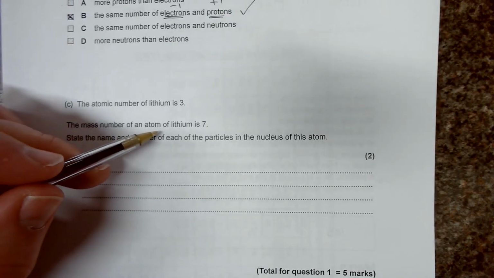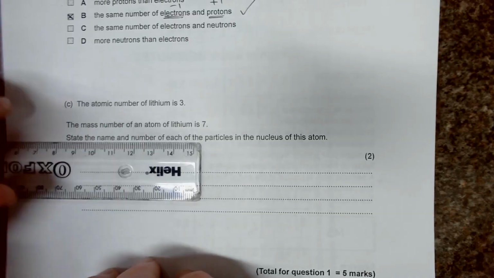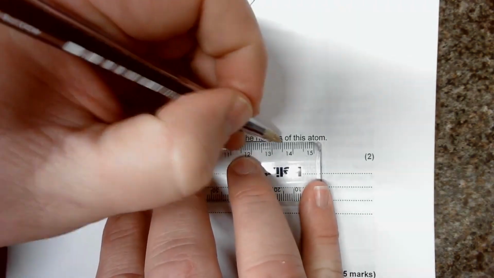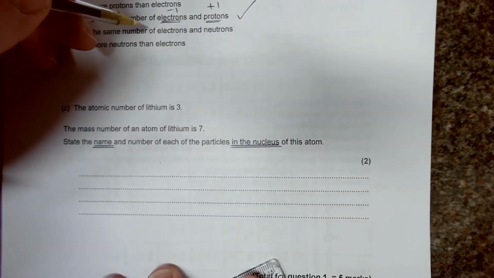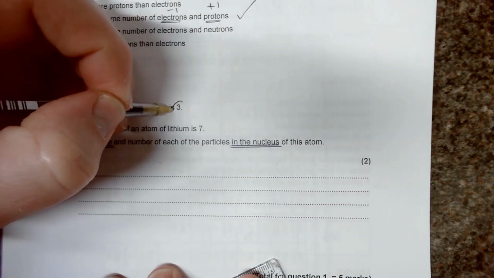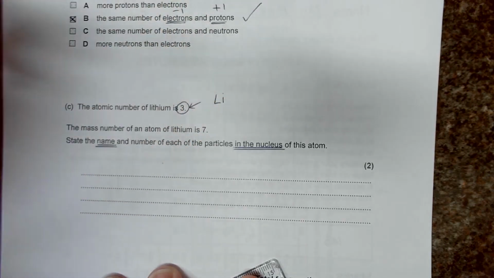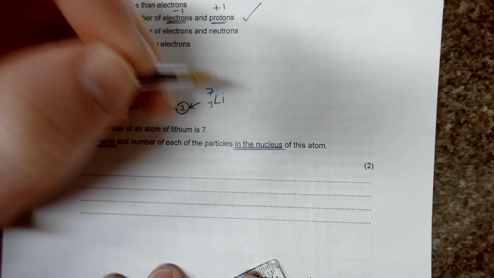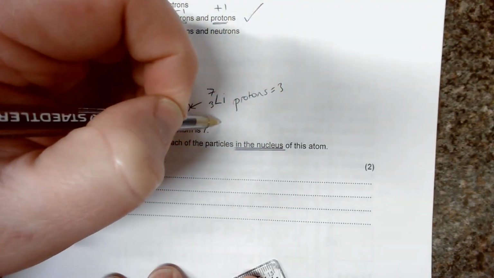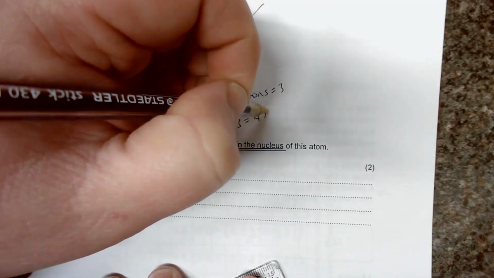The atomic structure of lithium: the atomic number of lithium is 3. The mass number of an atom of lithium is 7. State the name and number of each of the particles in the nucleus of this atom. So we are looking at the nucleus. If you start talking about electrons going around in shells on the outside, it shows you didn't understand the question. The question's asked about the nucleus, the stuff in the middle.